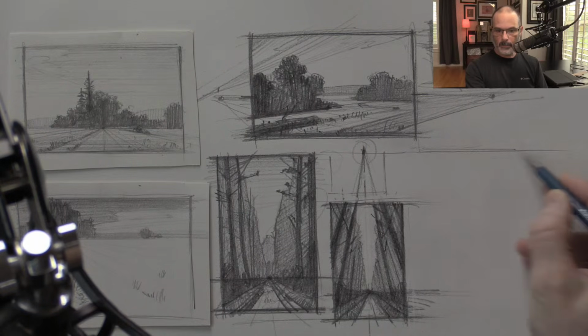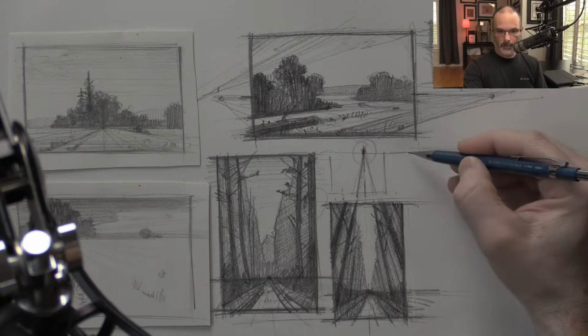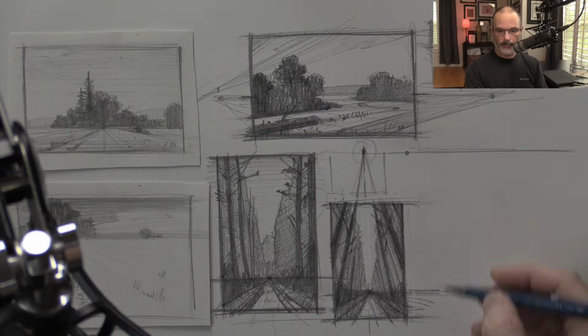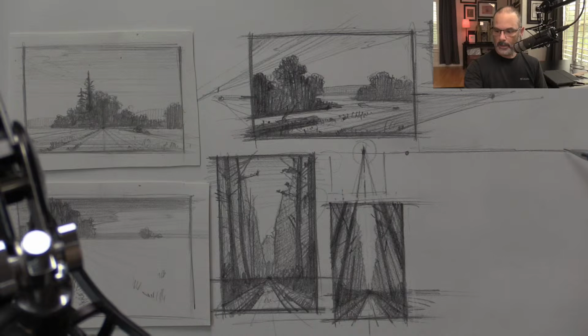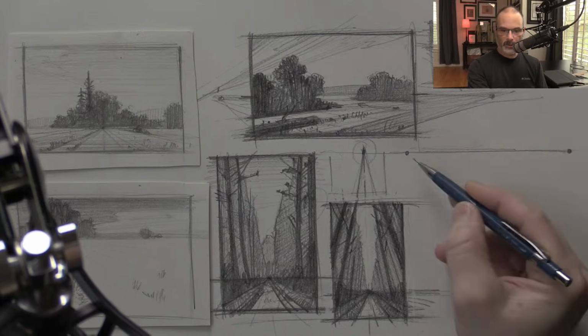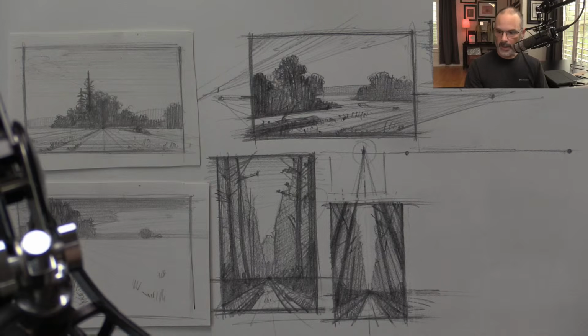So, one. Am I going to have enough room here? So, one. These points are too close together. So, when you have points close together, that's no good. Okay.